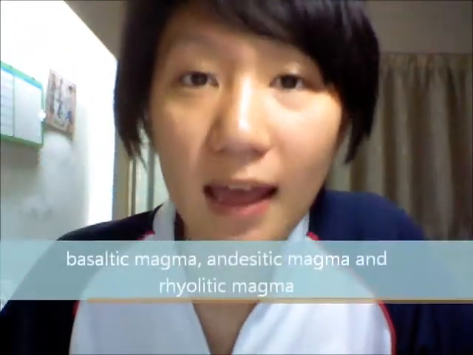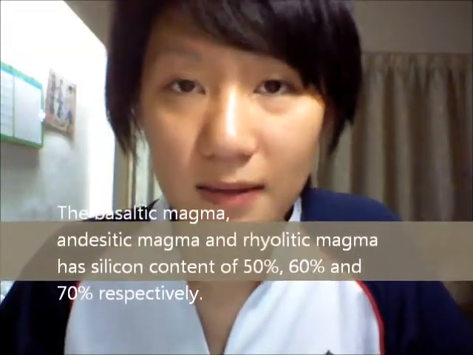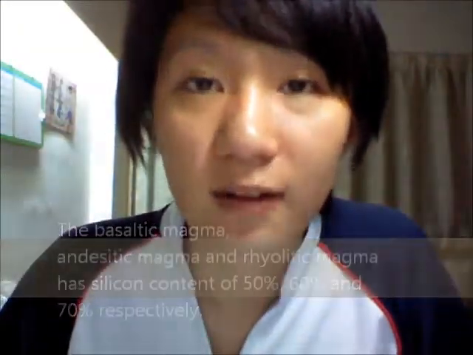Okay, so for the lava flows, there are three distinct types of magma, which are the basaltic magma, andesitic magma, and the rhyolitic magma. So these three are different in silicon content, and different magma can lead to different forms of eruption and volcanic landform. The basaltic magma, andesitic magma, and the rhyolitic magma have 50%, 60%, and 70% of silicon content respectively.